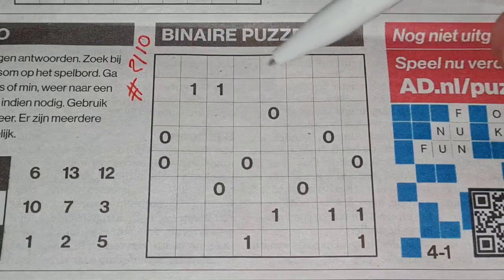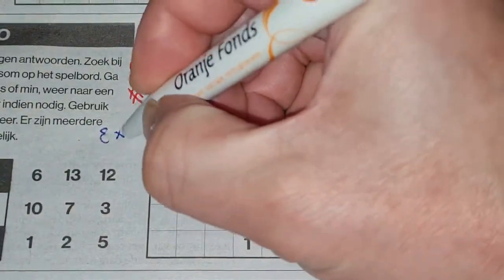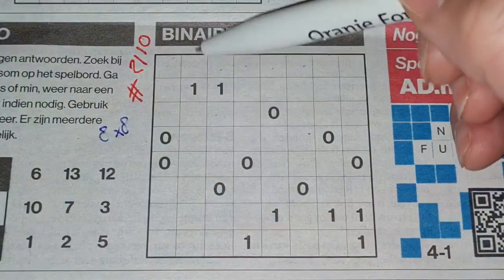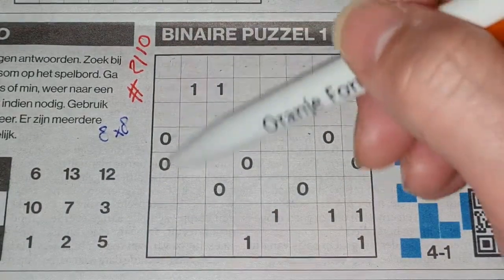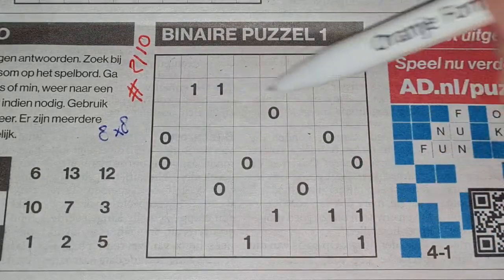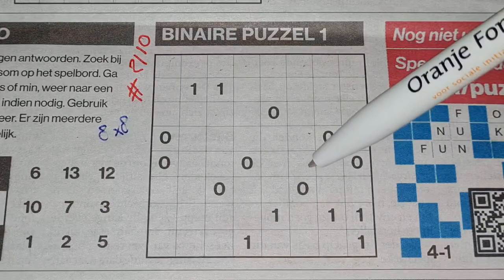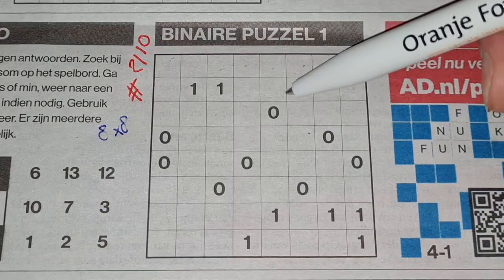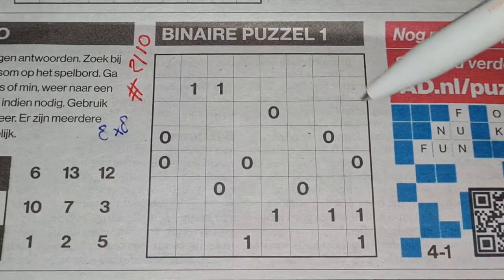1, 2, 3, 4, 5, 6, 7, 8. It's an 8 by 8 binary puzzle. That means in a row or in a column there are always 4 ones and 4 O's. All right, so let's get started.